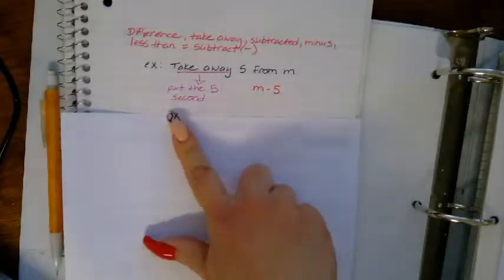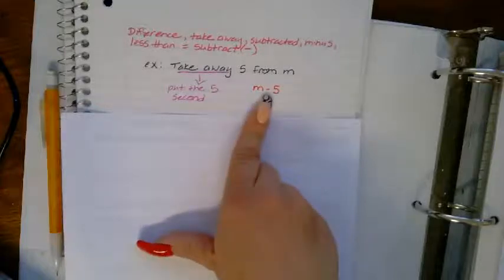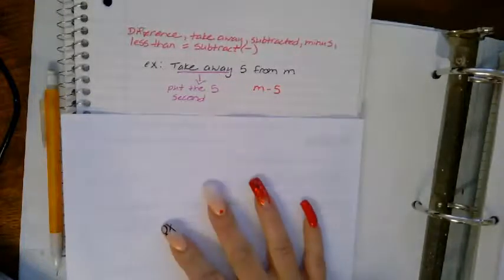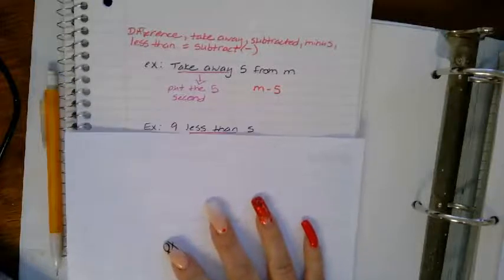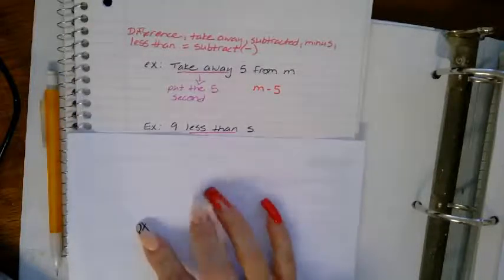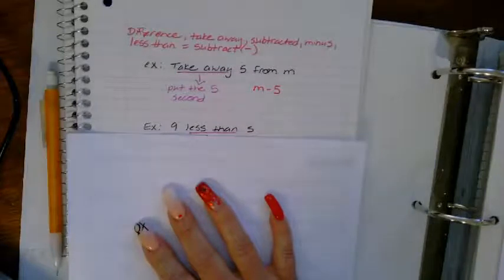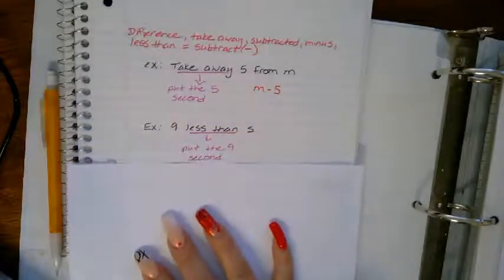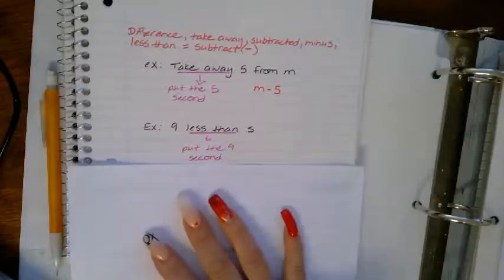Remember, just as you read it, that's kind of how you're going to write it. So take away 5 from m. You may not write it in the same left to right fashion, but you're going to write it as you read it, if that makes sense. All right, let's write down our next one. It's going to say 9 less than s. I'll give you the whole example and then tell me what you think. You're going to put the 9 second, because if you read it, 9 less than s. Someone tell me after you write that down what you think that would be. He's just telling us s minus 9.